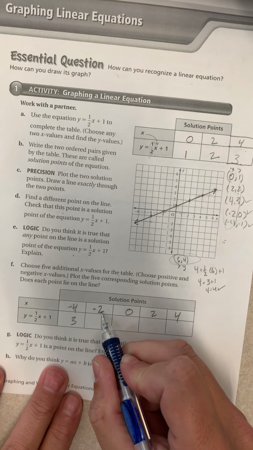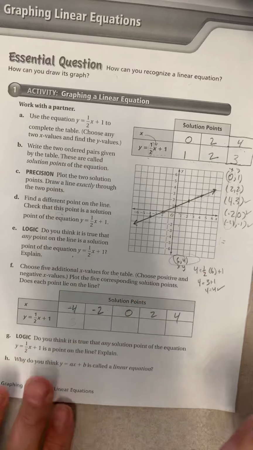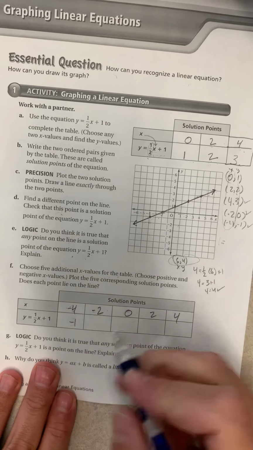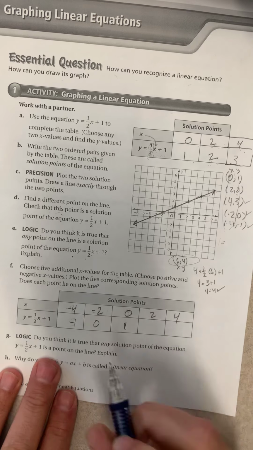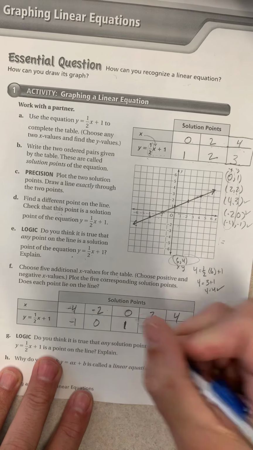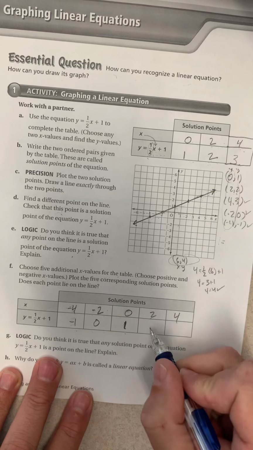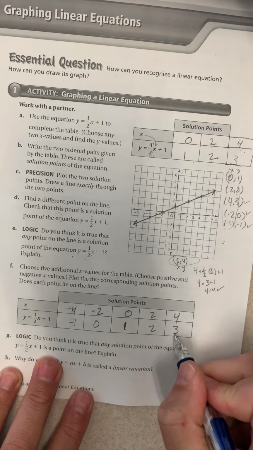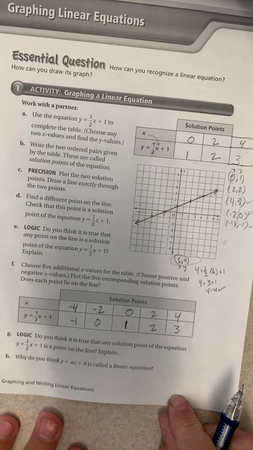When I plugged in -4, I got -1. When I plugged in -2, I got 0. When I plugged in 0, I got 1. And you can see, these are all going up by 2s. This is going to hold the same pattern. I am increasing by 1s, which makes this 2 and this 3. And those are exactly the ordered pairs that I got right there.